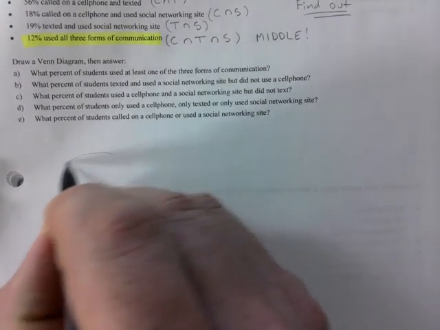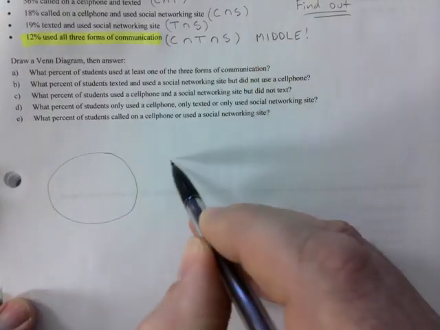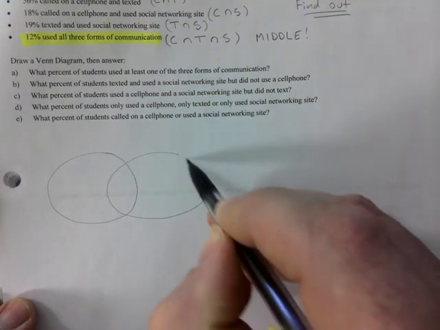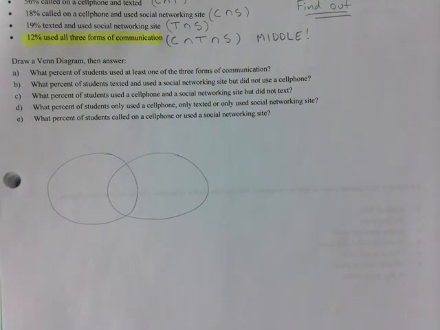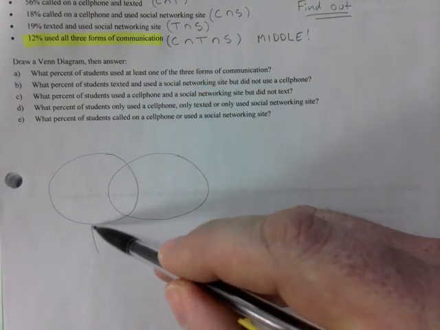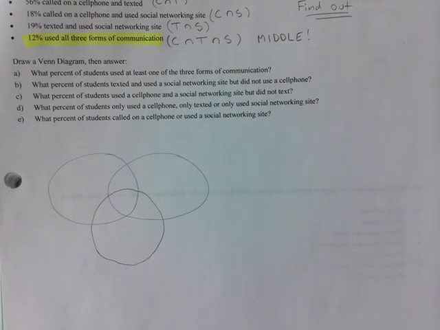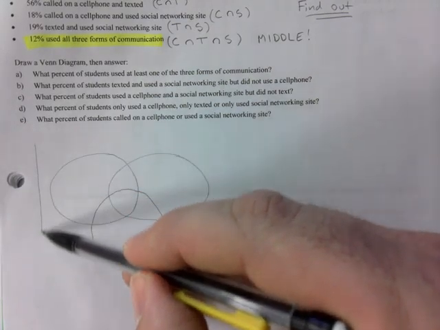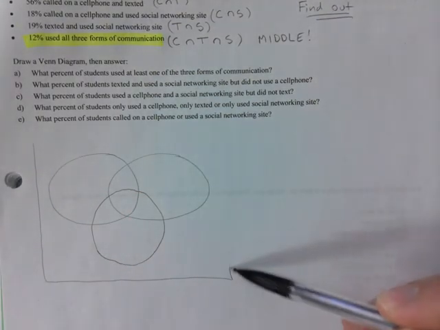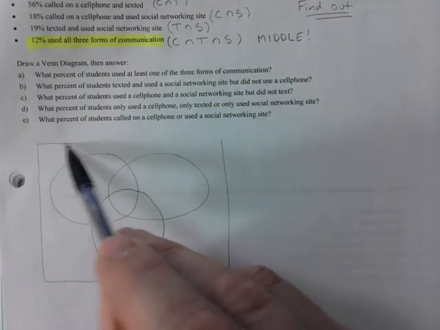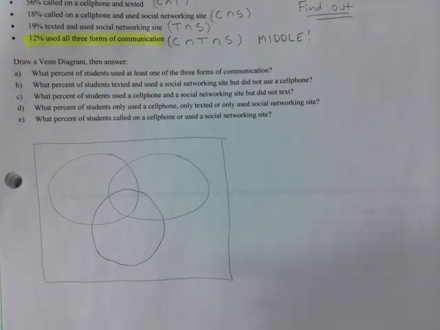So we've got one set. So you kind of start with your two like that. And then you just make a third. Like so. And you have to have a box around it. So this is my Venn diagram.